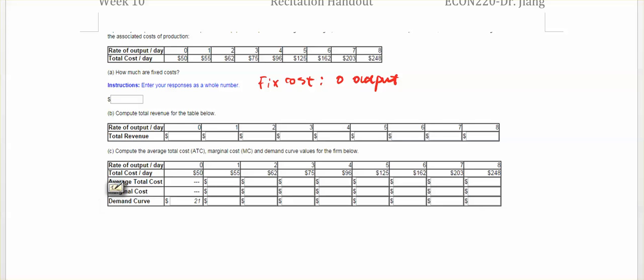Now if we look at this table, the first row is the rate of output per day, and the second row is the total cost. Obviously, when we have zero output, we still need to pay $50. So what is that $50? It is the money used to buy the machine, to rent the house, rent the factory. So the $50 is our fixed cost.